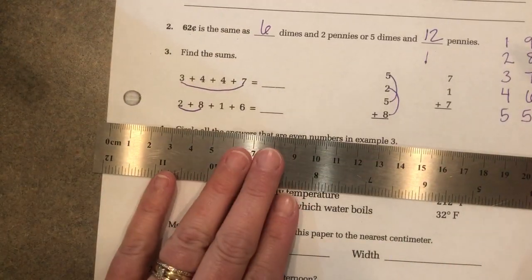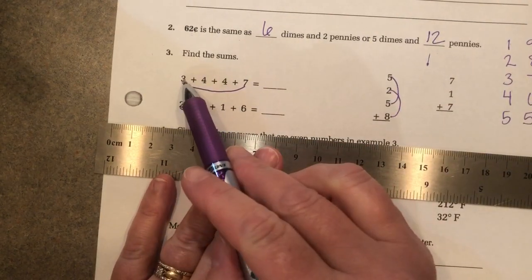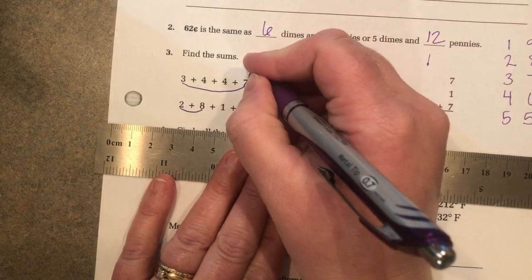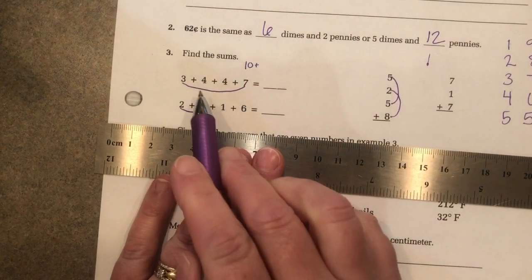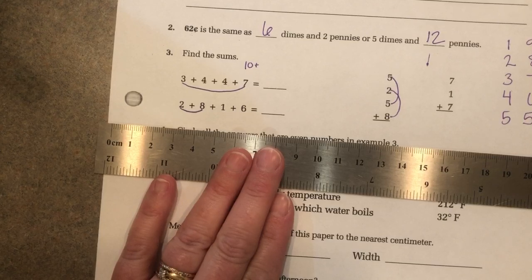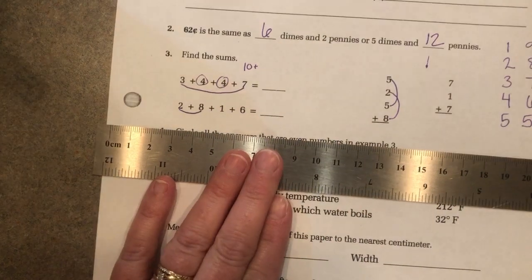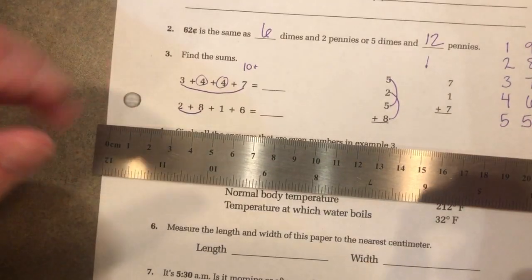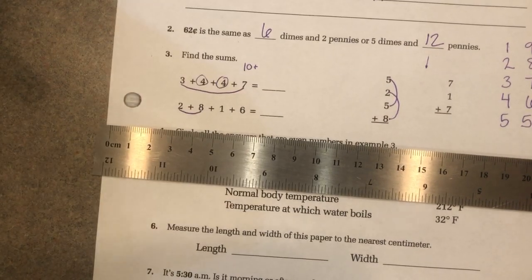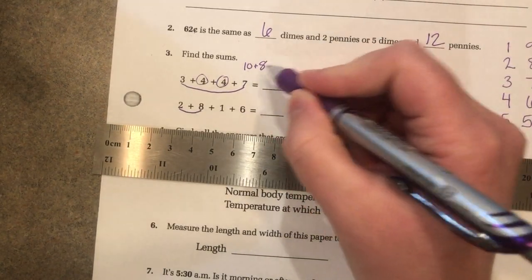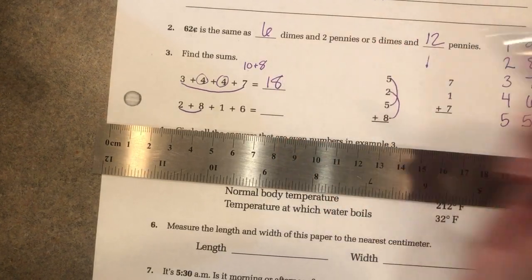So let's go back and solve these. I should have maybe done that before. 3 plus 7 is 10. So we have 10 plus, what's 4 plus 4? Sometimes with the ones that are left, I circle them so I don't forget any of them, because pretty soon they're going to get into really long lists of numbers with you, if they haven't already. I don't think you guys have done that yet. So 4 plus 4 is 8. So 10 and 8 is 18.